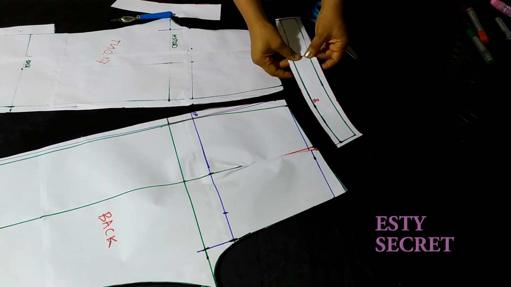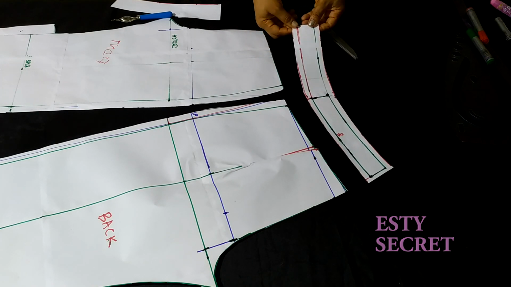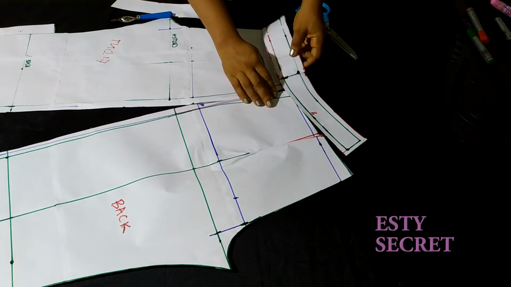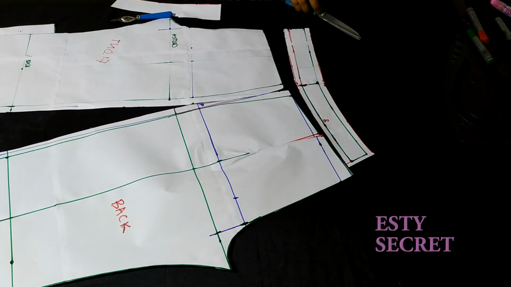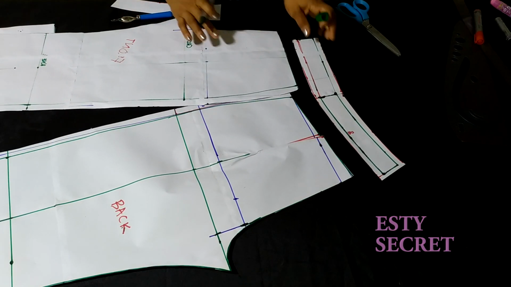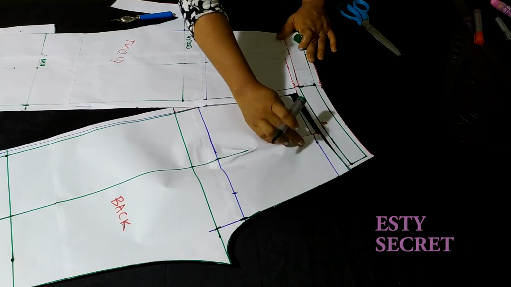So this is the idea behind my waistband. I'm going to add my fly extension to it when I'm sewing it, but this is how I typically cut my contoured waistband, that I don't want it looking funny at the back.